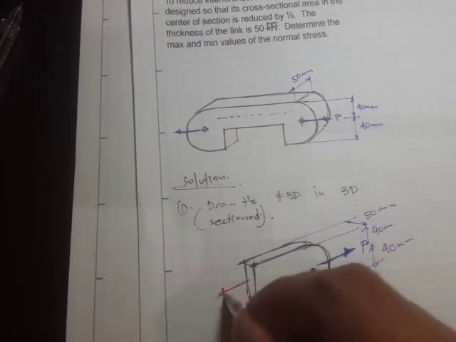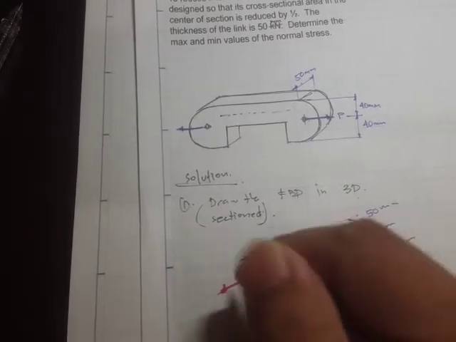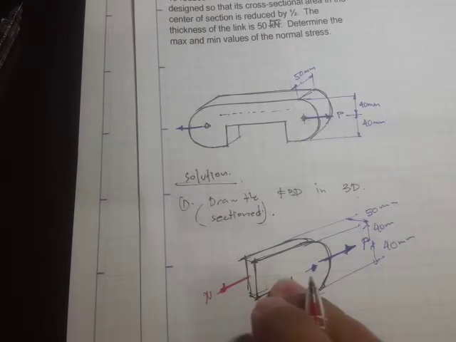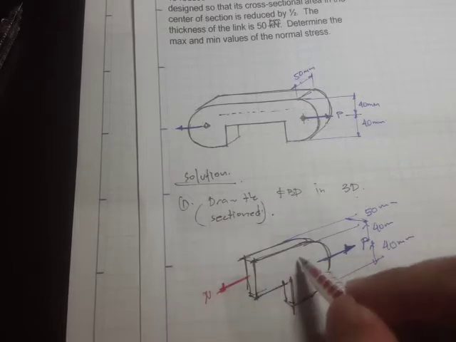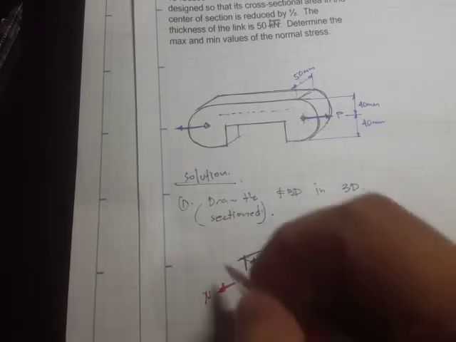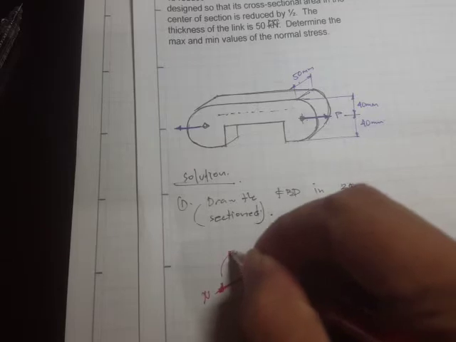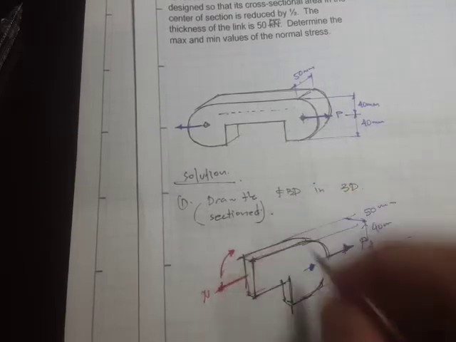Because we made a cut, that means that we are going to expose the internal forces. So we have an internal axial force, going this way, and we'll also have bending moments. Why?